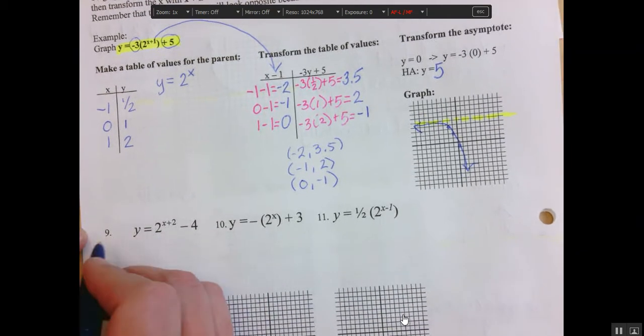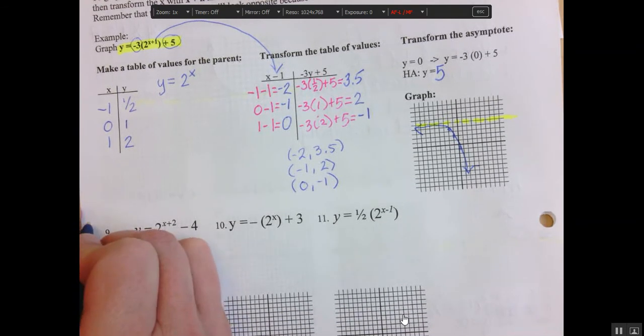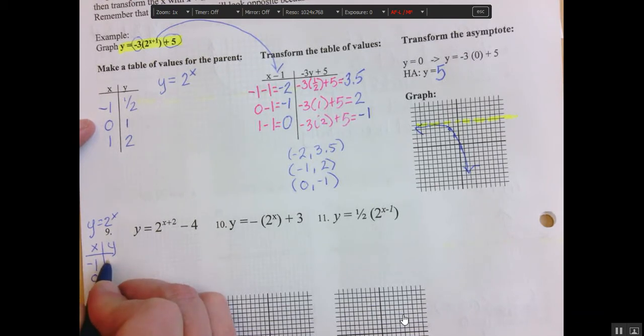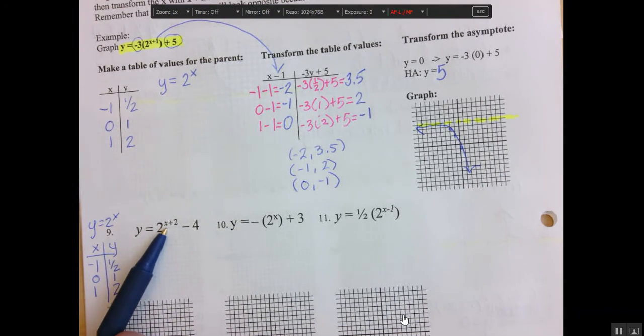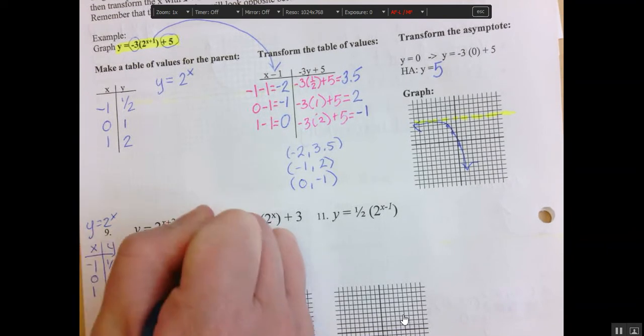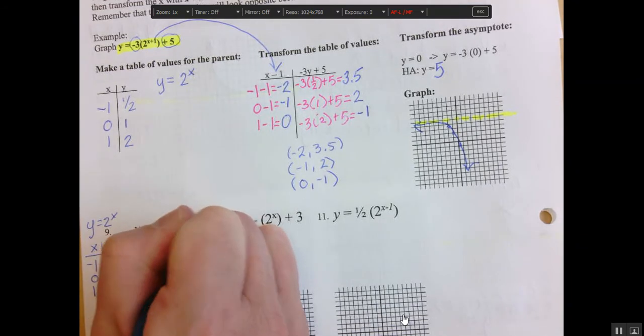We have the same base, so we're still dealing with the same parent function, y equals 2 to the x. So it's still this table of values that we're transforming. Okay, it says x plus 2, but we know that happens inversely, so what happens to my x? Instead of plus 2, which way should it go? Minus 2. So remember that the x's happen inversely, so x minus 2. And then what happens to the y? Okay, so y minus 4.